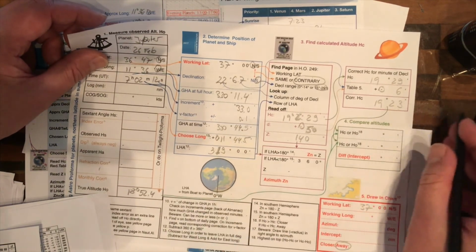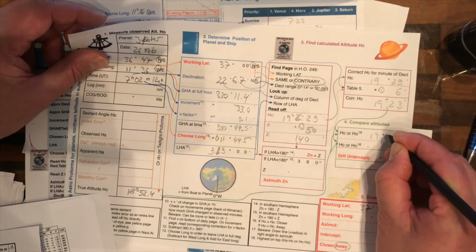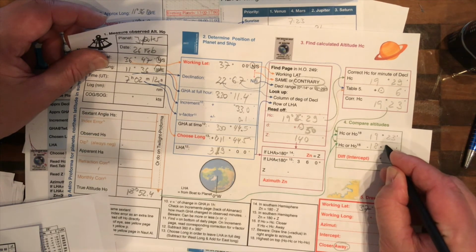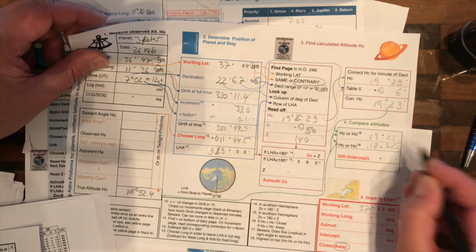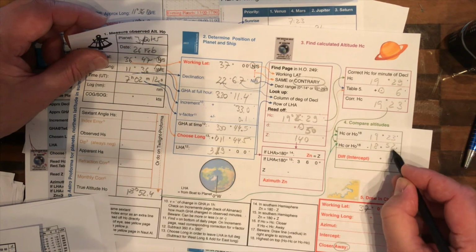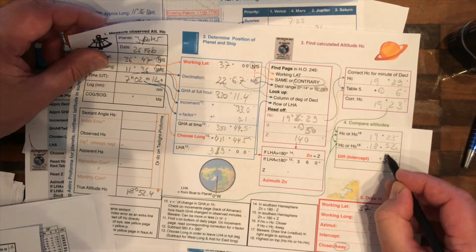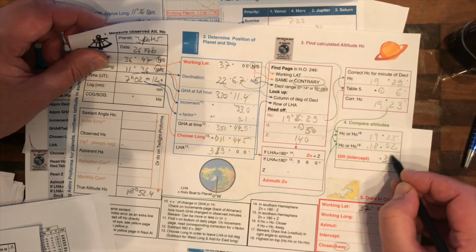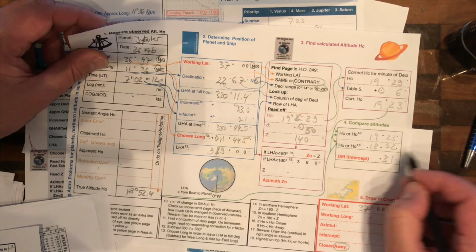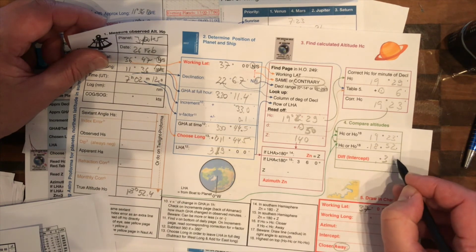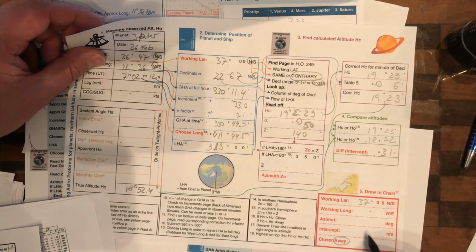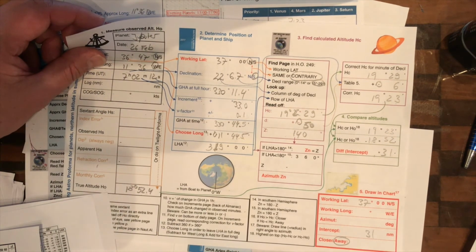And then we put the bigger number on top here, 19 degrees, 23 minutes, and the smaller one down here, 18 degrees and 52 minutes, and subtract these. So that is 31, because there are 60 minutes to a degree. So it's 31 minutes, and 31 minutes is, of course, 31 nautical miles on the surface. So we can say that this intercept is 31 nautical miles.